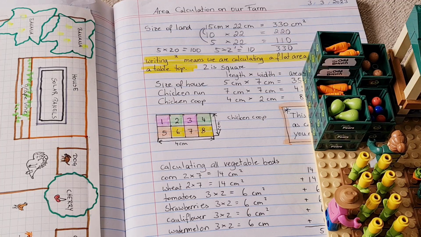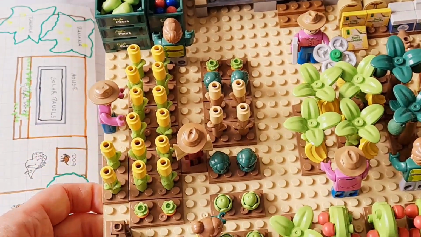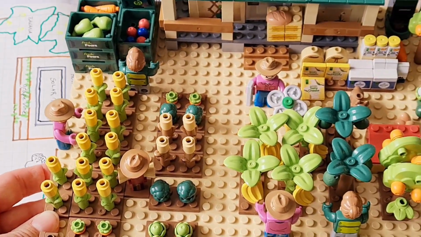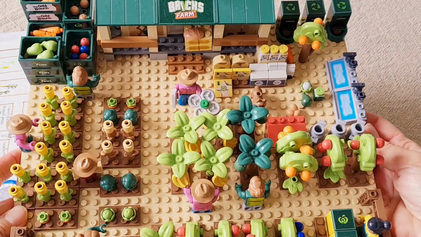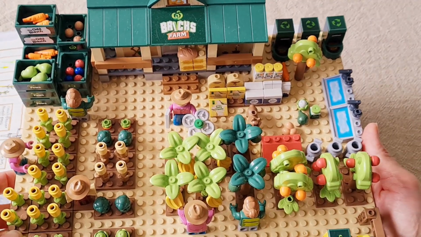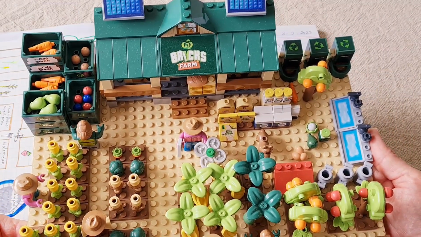Hello everybody. So today we will be doing some area calculation for a little farm example. Our local shops have these little Lego sets that you can assemble to be a farm. So we use this as an example and practice to calculate some areas.